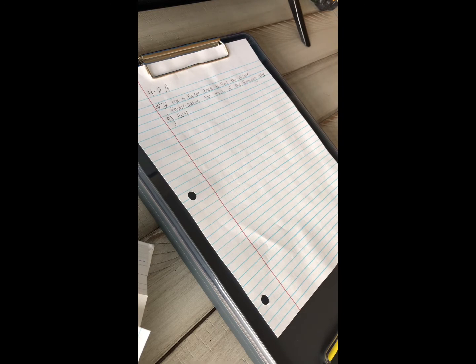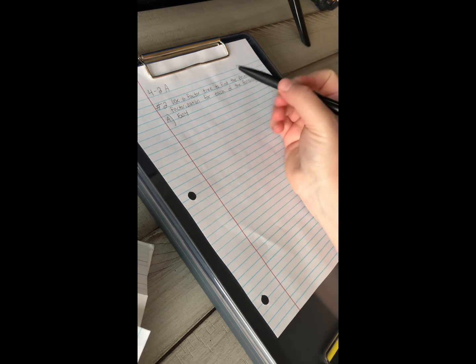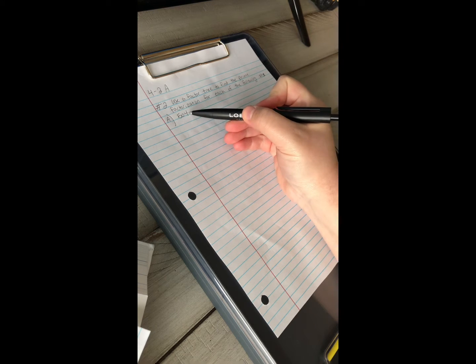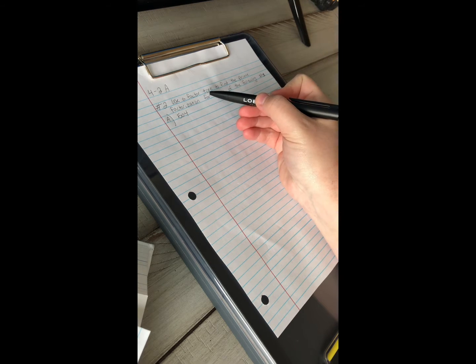Hello, Math222. My name is Lori Halter, and today we will be doing problem number 2 from Chapter 4, Section 2A. The question asks us to use a factor tree to find the prime factorization for each of the following numbers. So for part A, it asks us to find the prime factorization of 504 using a factor tree.